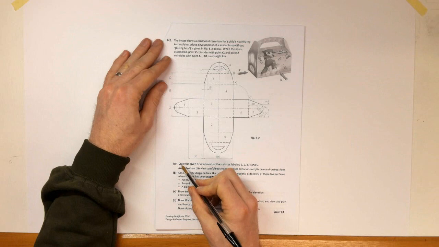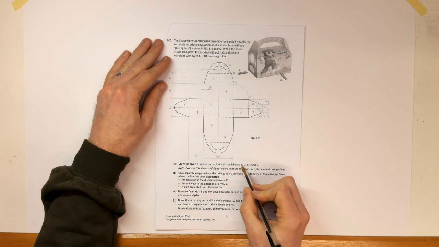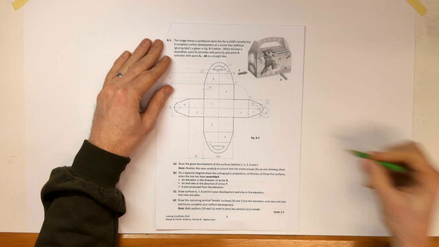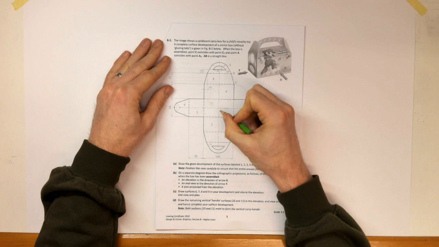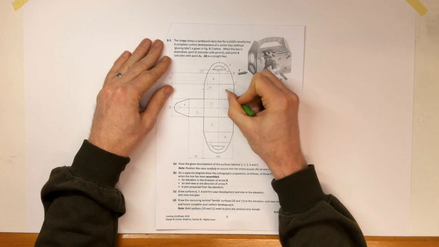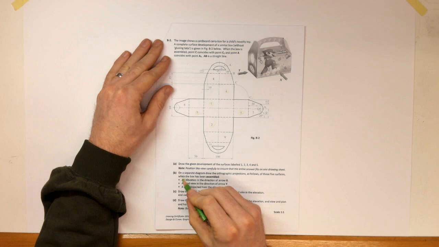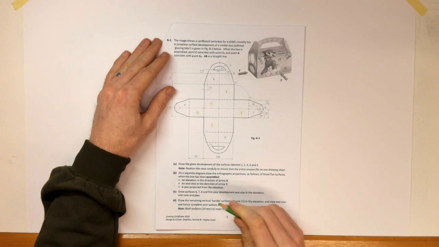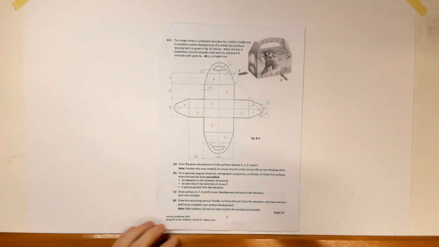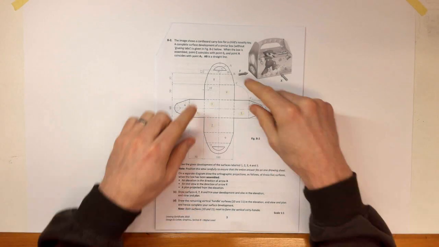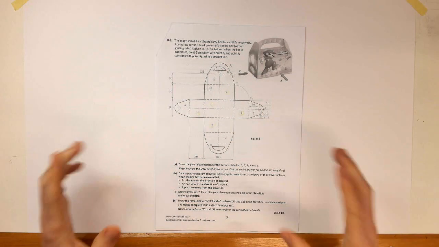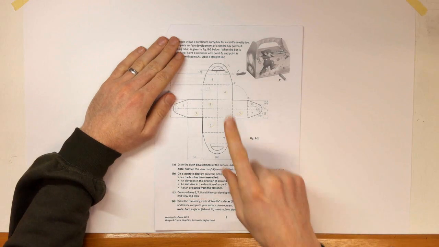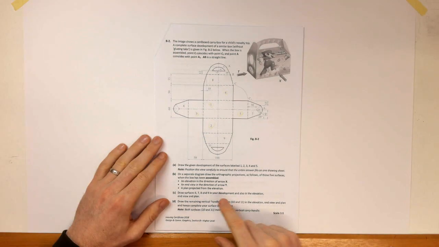So first off, we're going to draw the given development of the surfaces labelled 1, 2, 3, 4, and 5. I'm going to do 1, 2, 3, 4, and 5. Note to position this view carefully to ensure that it fits on one drawing sheet. So quite a complex question, particularly when we get up to the top part. But if we just follow it step by step, we should be able to get a lot of this done without too much thinking, particularly part A and B.